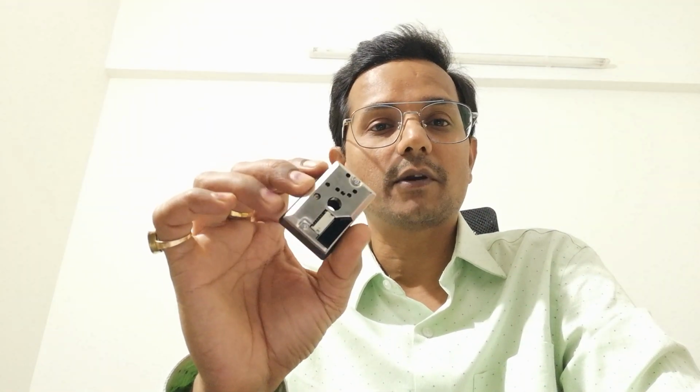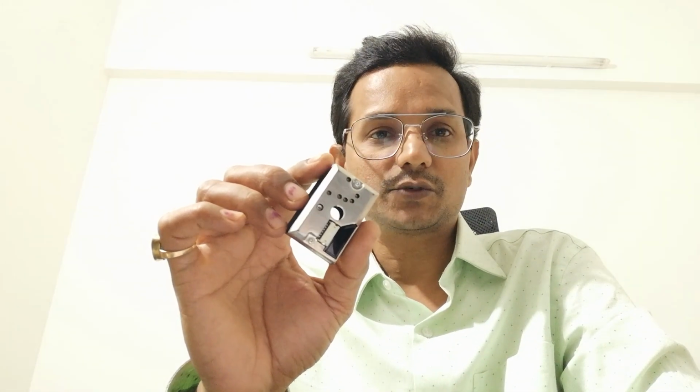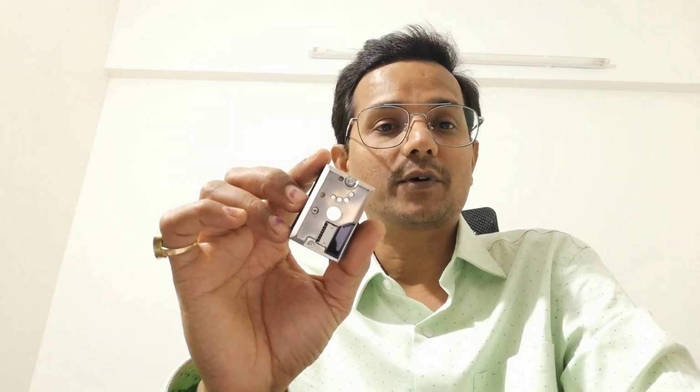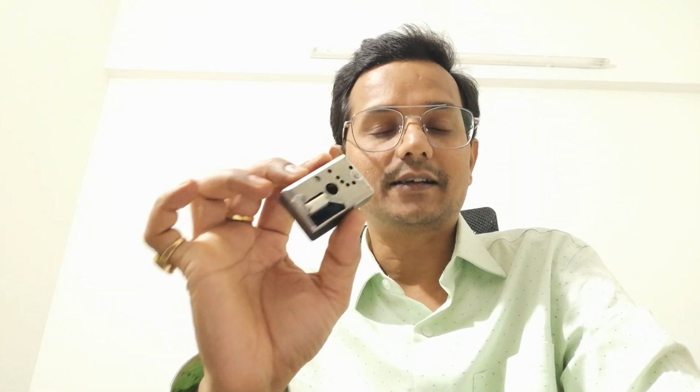This sensor works on the principle of optical detection. Inside it there is a small mechanism, for example a light source and a light detector, and based on that this sensor works.